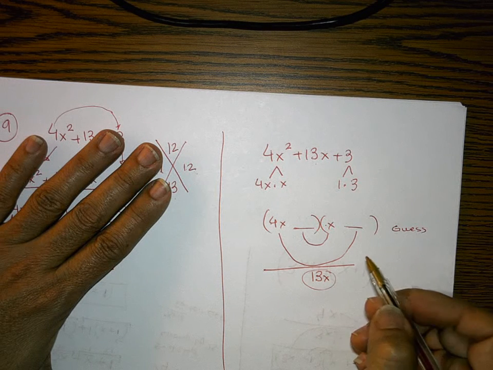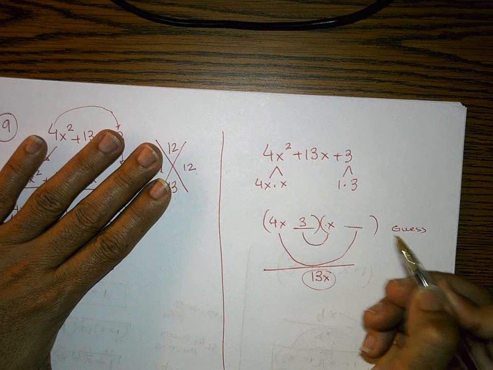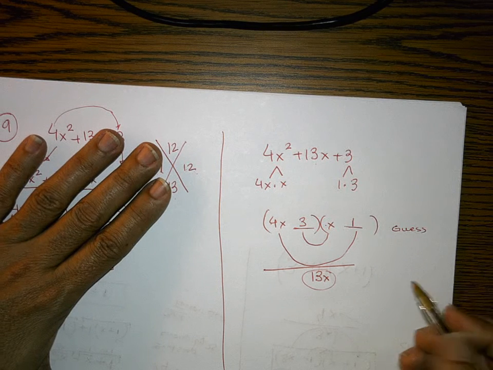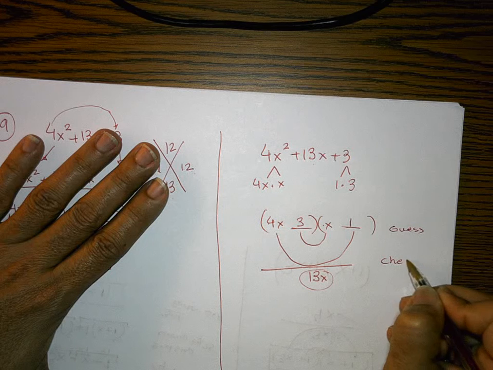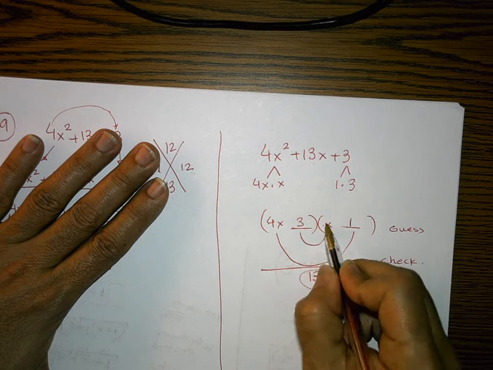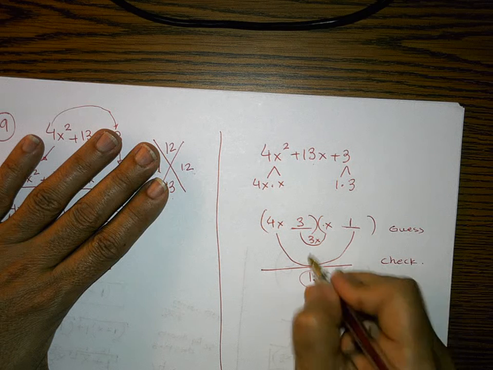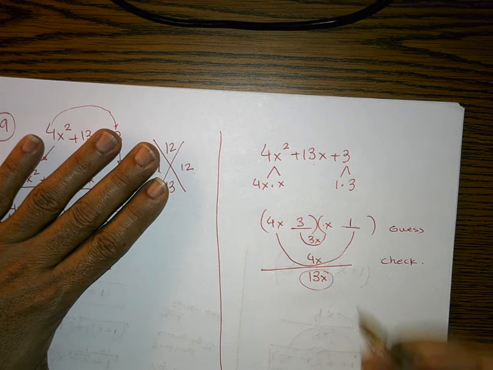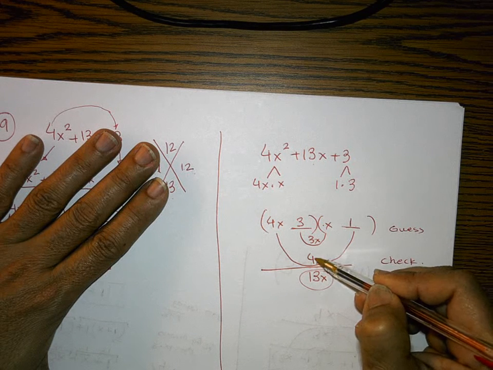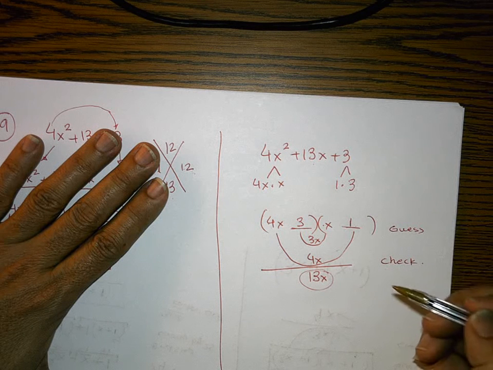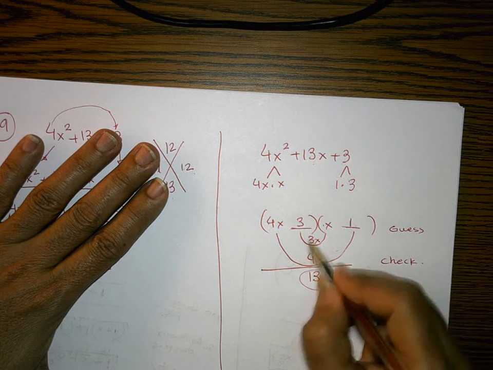So how about I put a 3 in here and a 1 in the back? I'm going to just guess that it goes there. Now I'm ready to check. 3 times x is 3x. 4x times 1 is 4x. And when I add 3x plus 4x, that gives me 7x. So that is not the correct setup. I'm going to switch it.